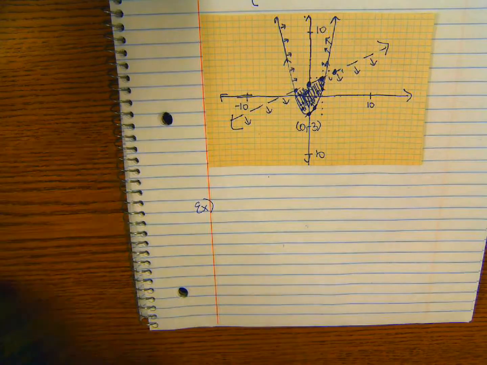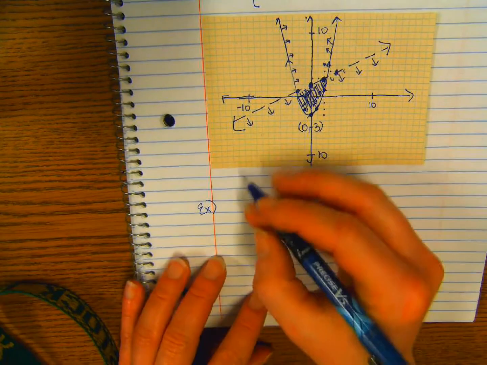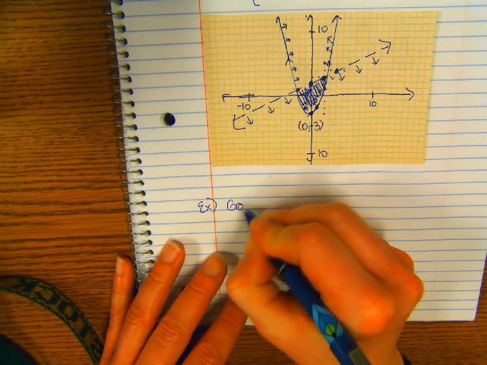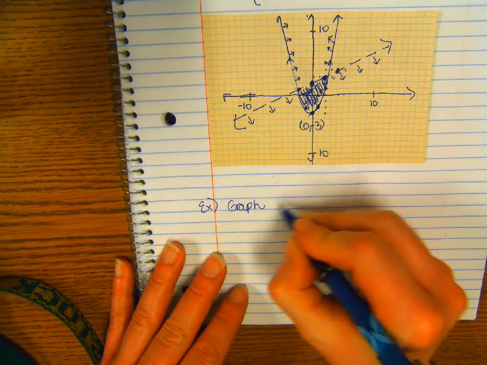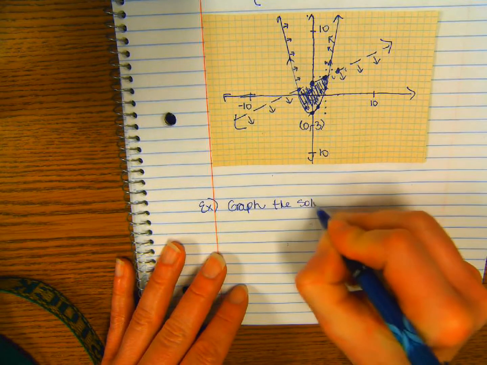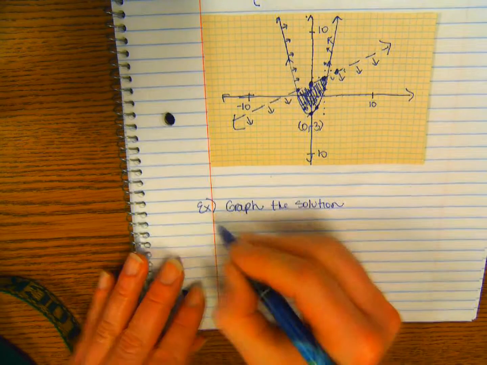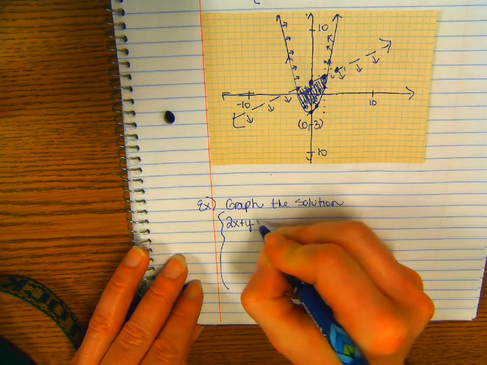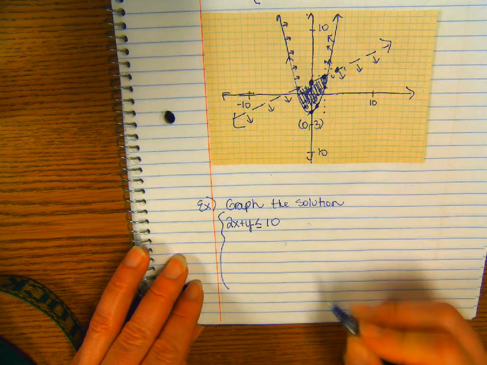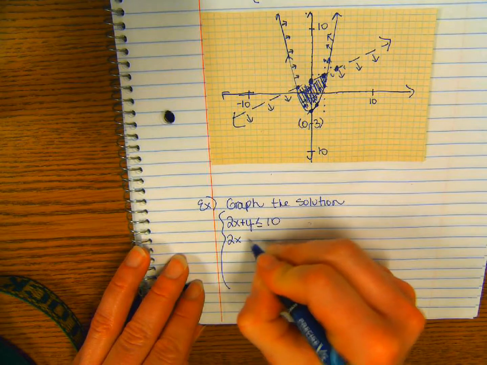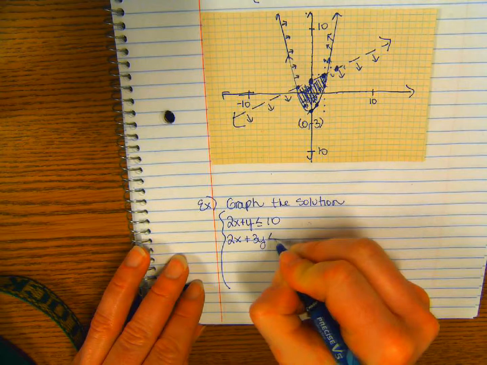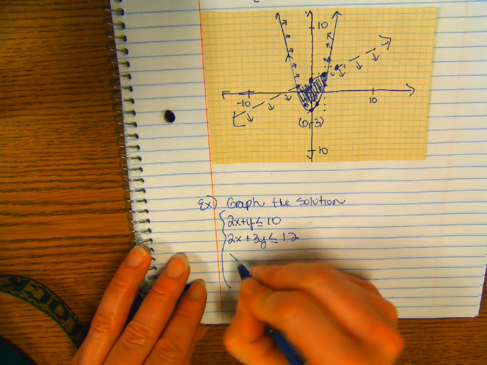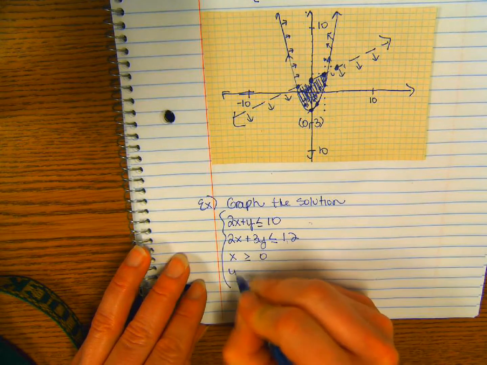All right. So I'm going to give you one that's linear now, and I'm going to just show you something in standard form because I think some of us might have forgotten how to graph things in standard form. So I would like us to graph 2x plus y is less than or equal to 10. 2x plus 3y is less than or equal to 12. X is greater than or equal to 0. Y is greater than or equal to 0.